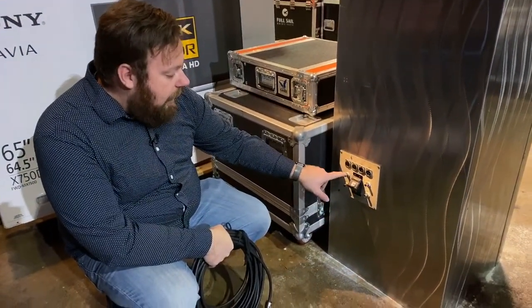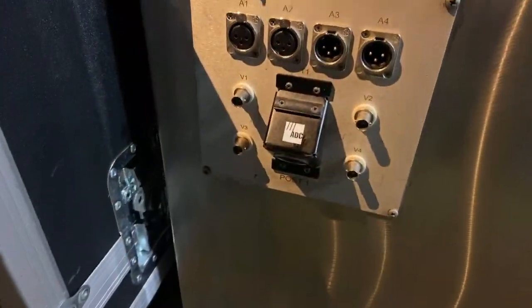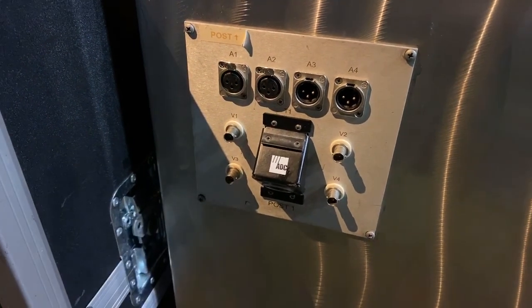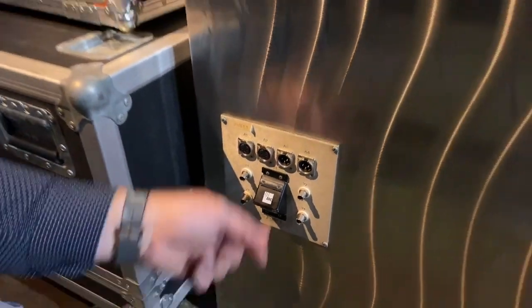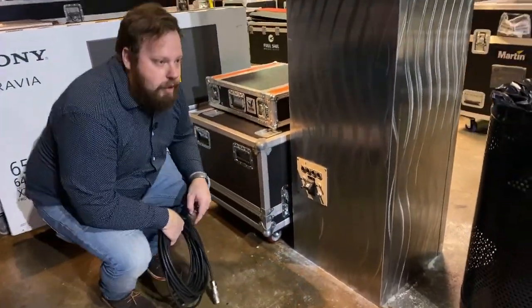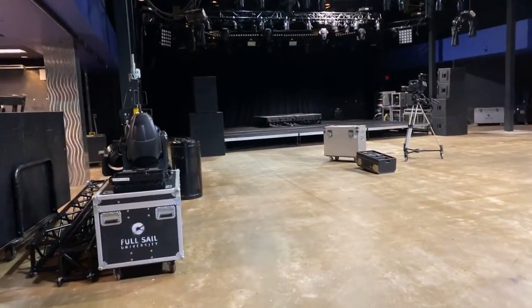And we have the V lines, V1, V2, V3, and V4, and same thing. We can pump out anything. We could put a display to it. We could send signal into it and then patch that into the switcher. It goes both ways. Okay? So these are all really important. So this would run to a camera that would be on the house left.